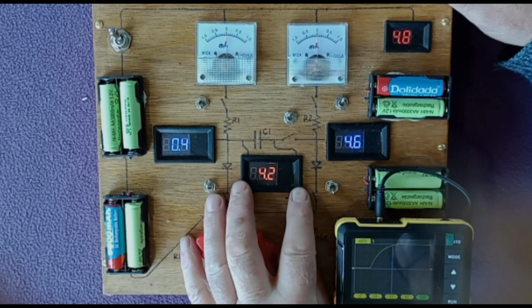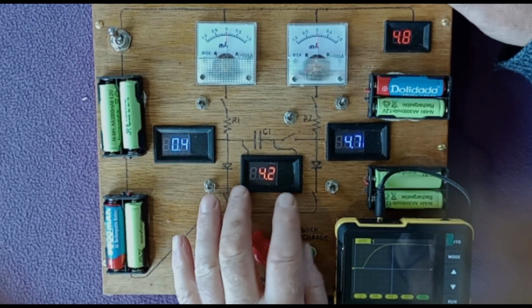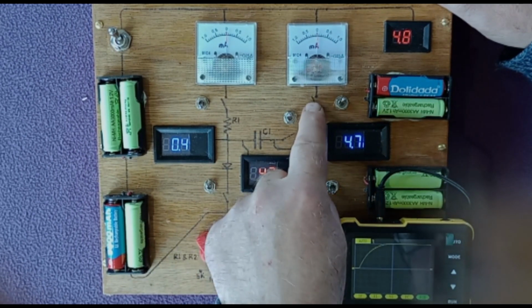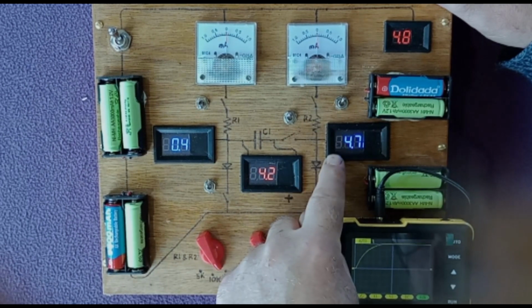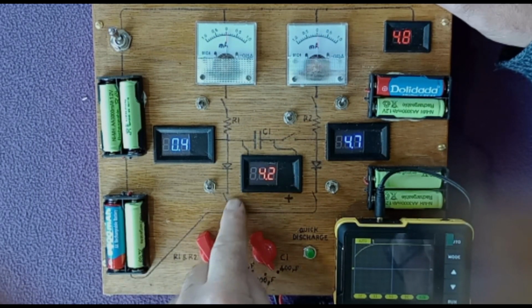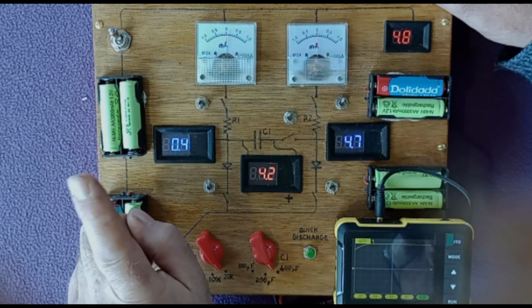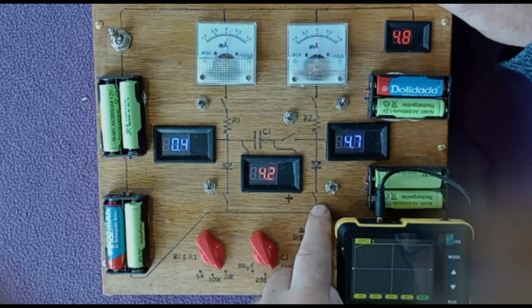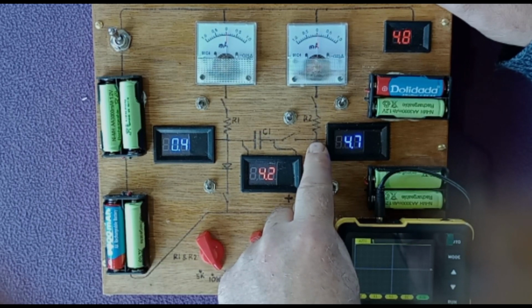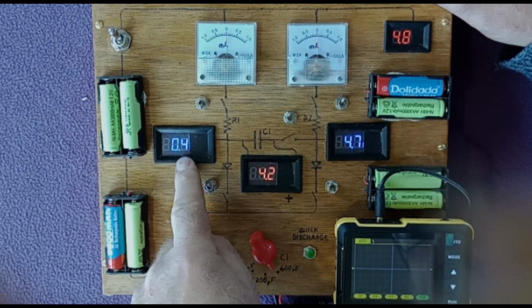So now we've got 4.2 volts across the capacitor. It might go up a little bit more, I don't know. We've got pretty much the supply voltage on this right hand side, so it's going across that, and then this one is switched in to bring it near to ground. I'm now going to switch this diode in, and that's going to pull a point in the circuit between the capacitor and R2 down to nearly 0. See what happens to the voltage on this left hand side.